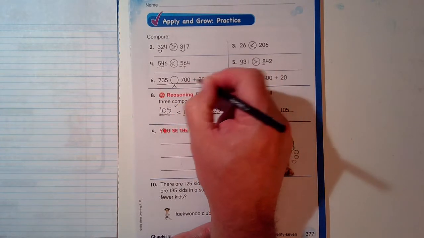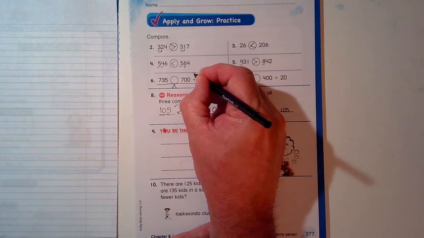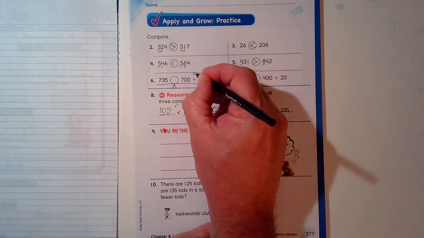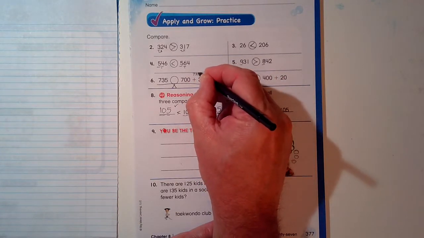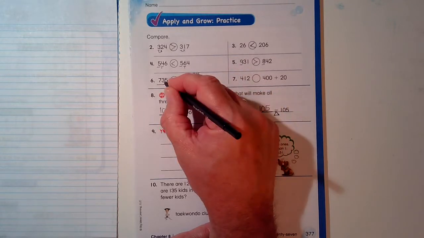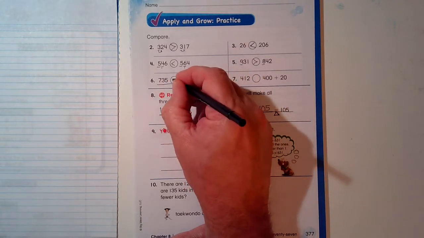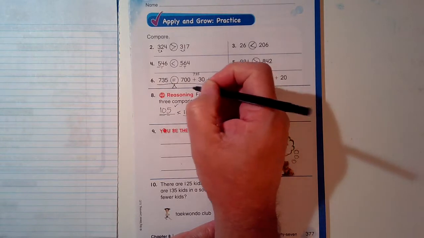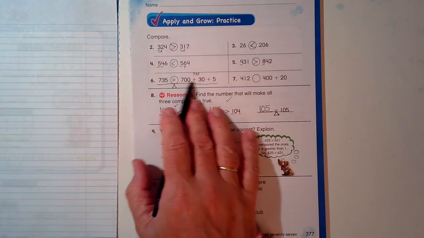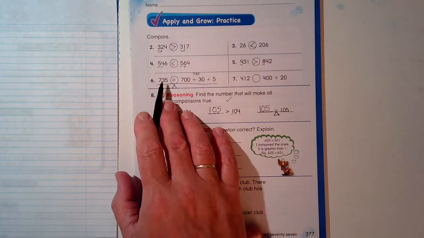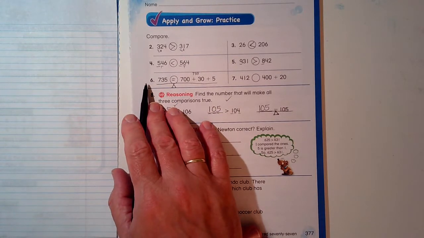So when I do this, that's expanded, 700, 3 tens, 5 ones. Wait a minute. They're the same exact number. Equal. Okay? Even though this is written out differently, it's the same as on this side.